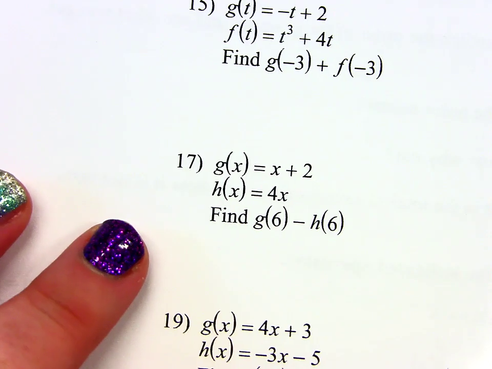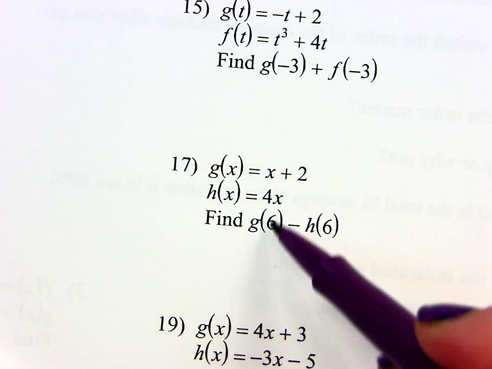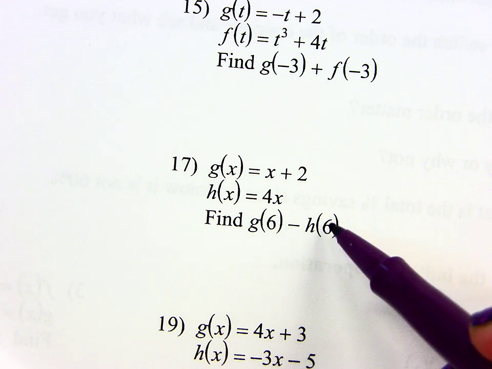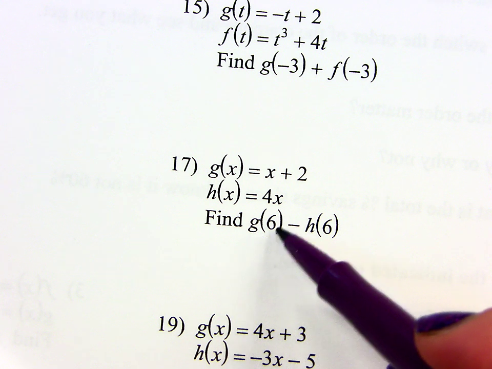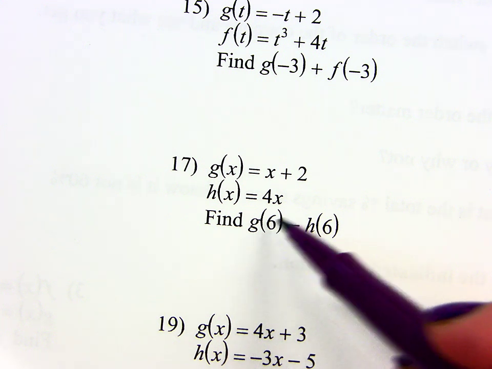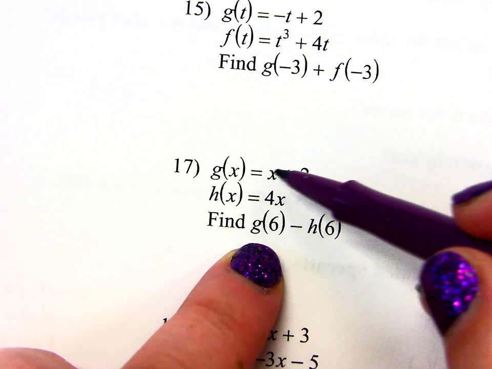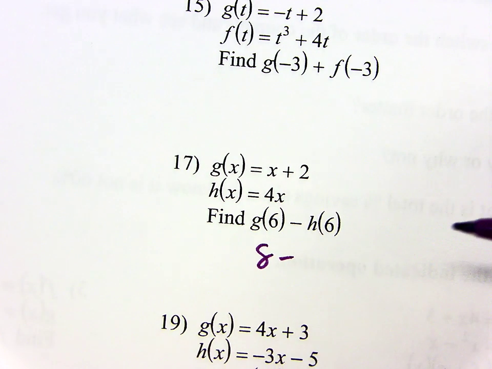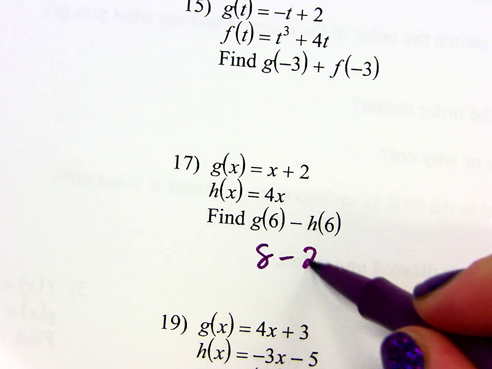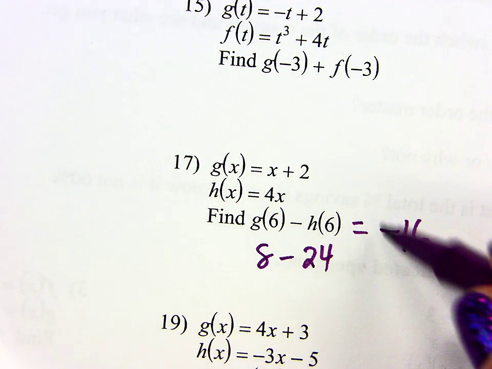What does that tell me to do? Since I have a number now inside the parentheses, that's function notation for go to that function and replace x with a 6, and just tell me what comes out. Then I'll take that answer and subtract whatever I get from h of 6. So g of 6 is just 8. What's h of 6? 24. So my answer would be 8 minus 24, or negative 16.